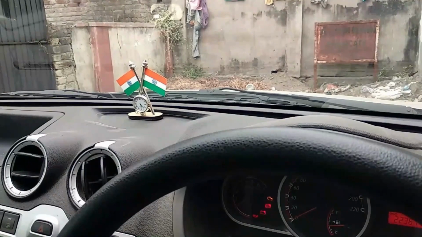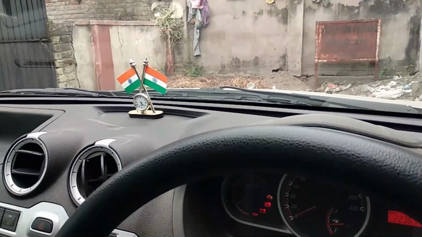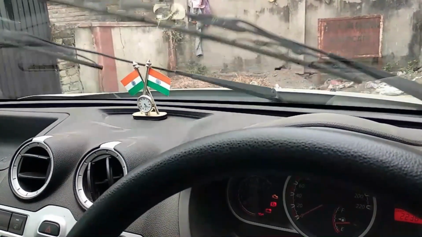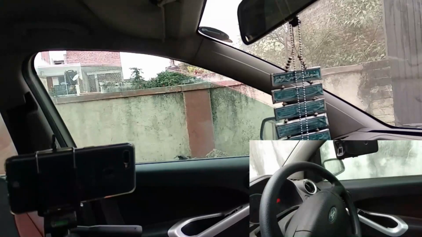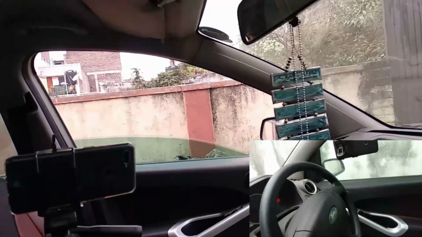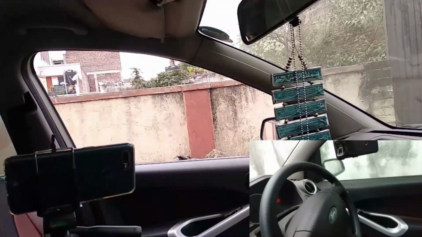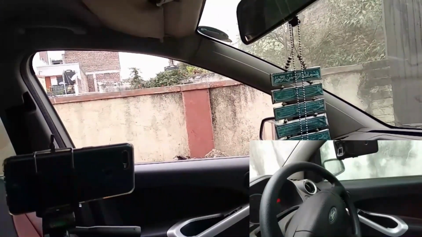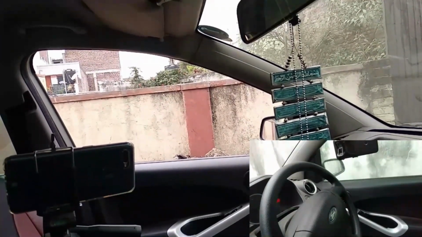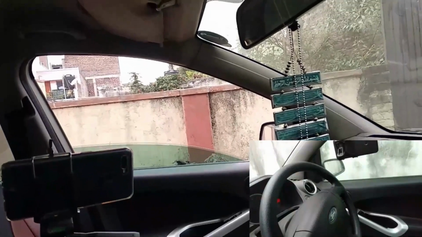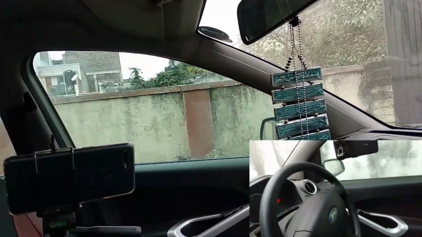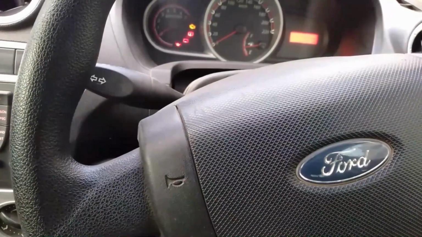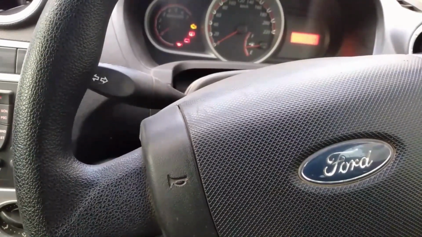J.A.R.V.I.S, turn on the wipers. Okay sir, turning on the wiper. Jarvis, open the left window. Okay, sir, opening the left window. Jarvis, close the left window. Okay, sir, closing the left window. Jarvis, play some songs. Okay, sir, opening the playlist.